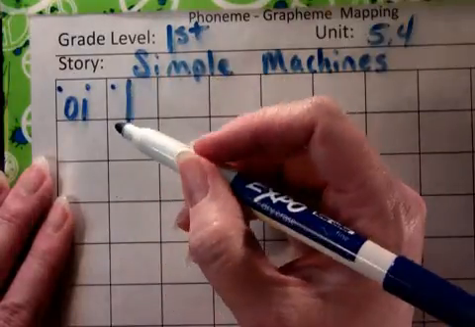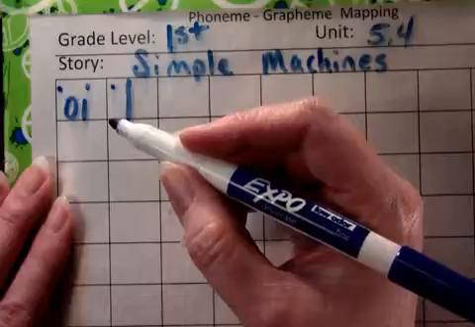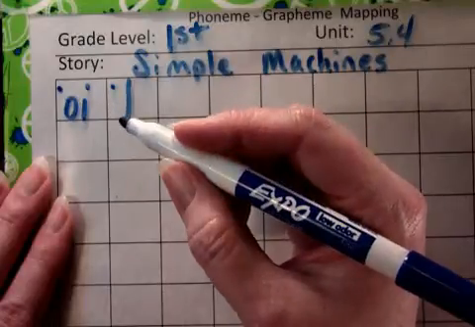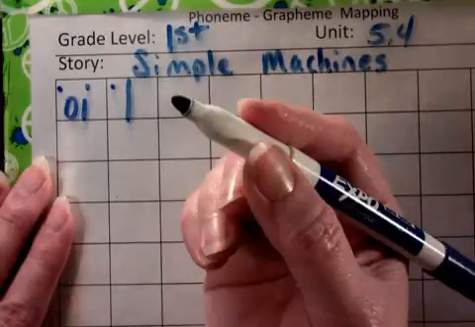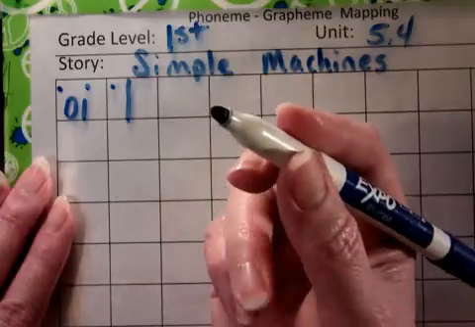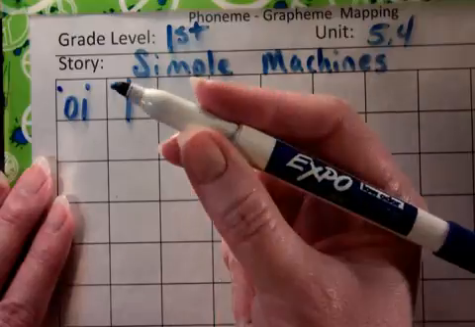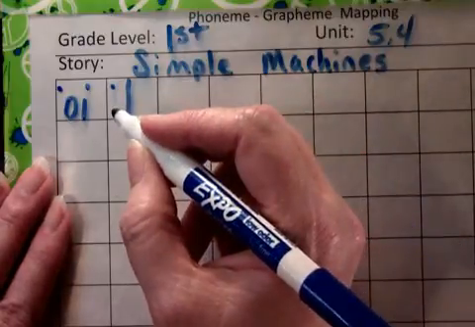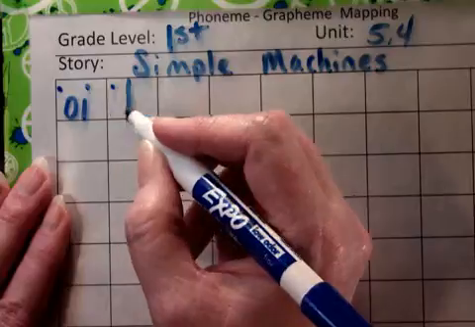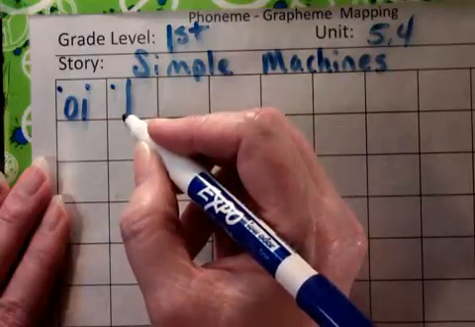Look how I'm holding my pen. Remember the pencil grip? I'm pinching with these two fingers, and then the next one is under. These two are tucked under. Try to practice your good pencil grip while we're doing our words. Oil.